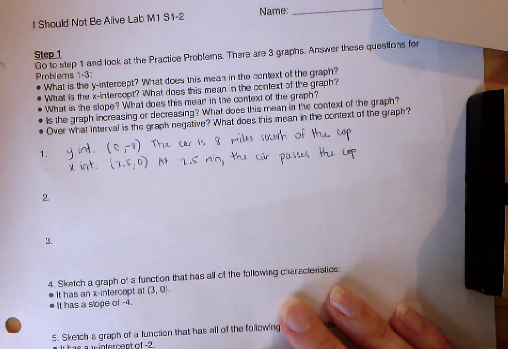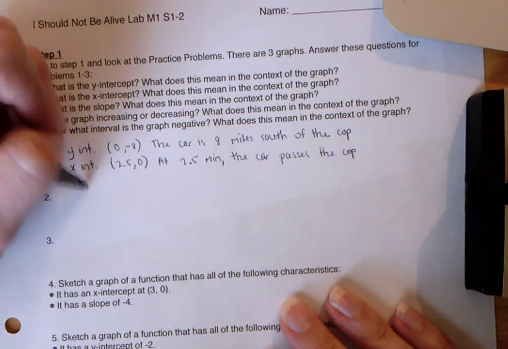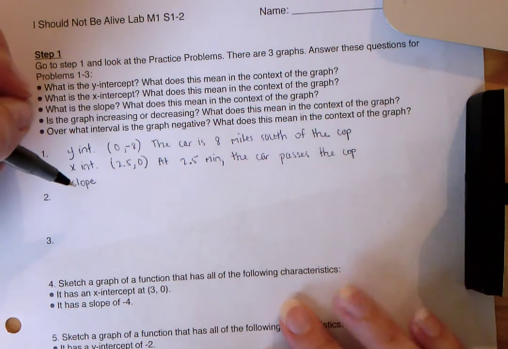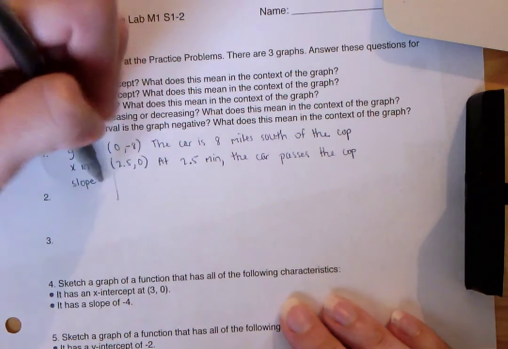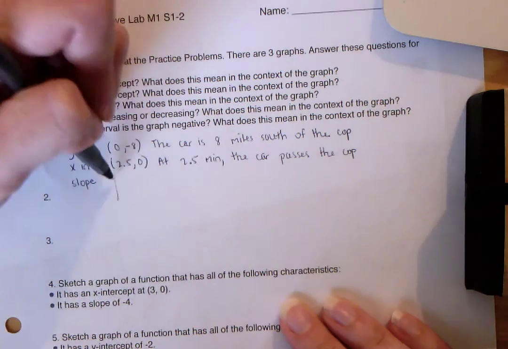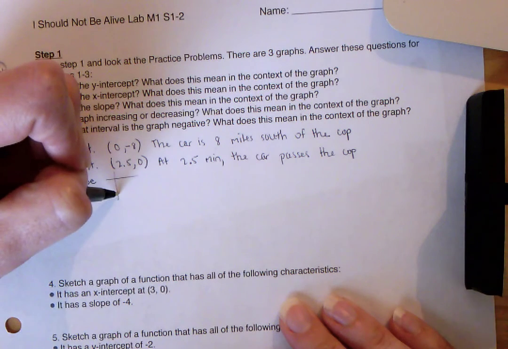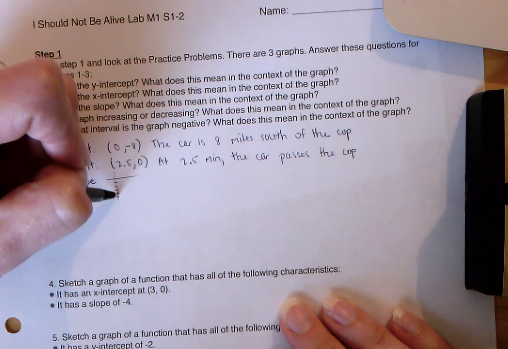And then it asks, what is the slope? And what does that mean in terms of the context of the graph? So the slope, if you look at where it's hitting 2 grid points, you can kind of see that it goes up.